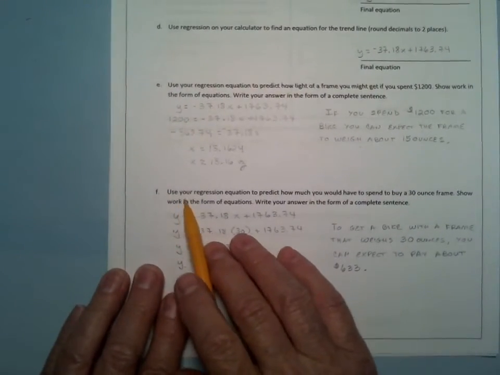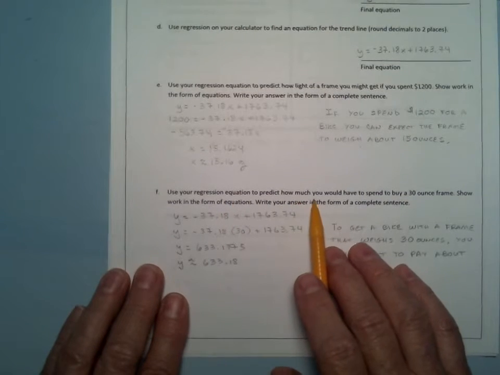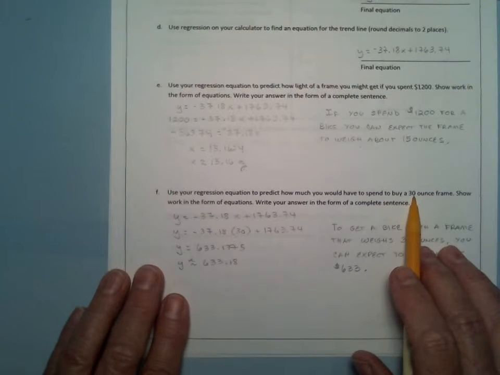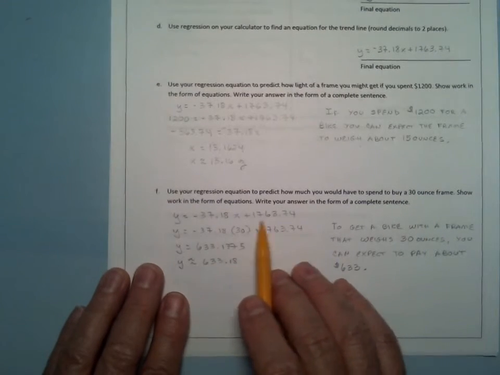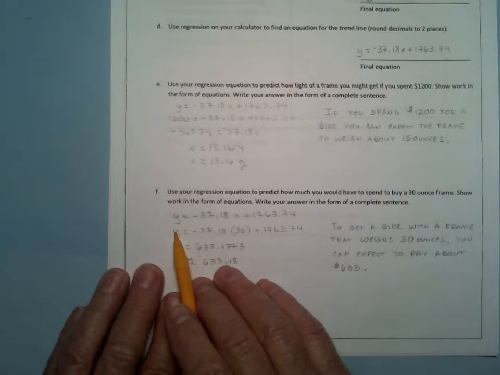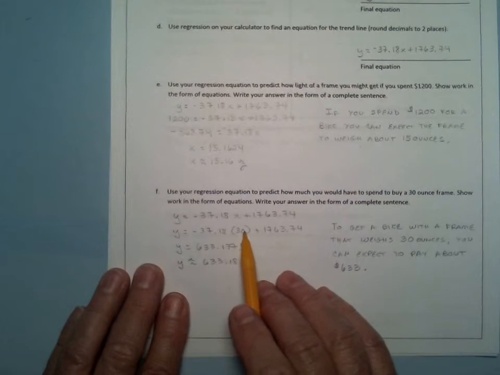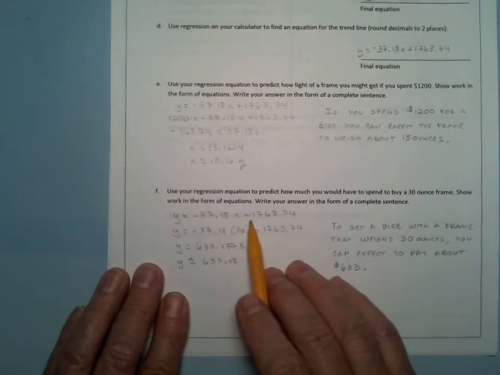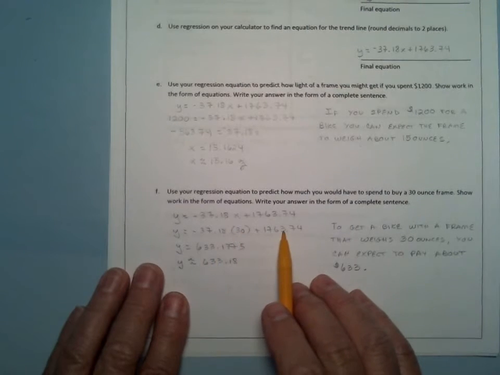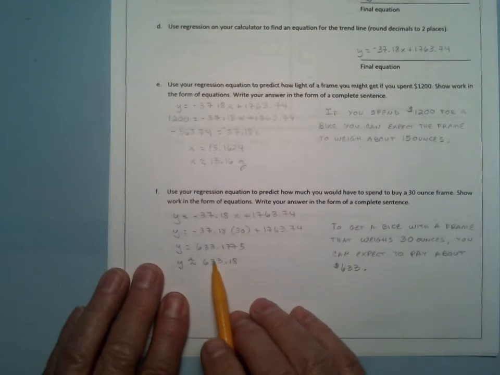And finally down here it says use your regression equation now to predict how much you'd have to spend if you had a 30-ounce frame. So I'm basically going to do the same thing. I'm starting off with the equation that I got out of the calculator, but this time instead of plugging in a number for the y, which represents the cost, I'm plugging in 30, the weight, because x represents weight. And I'm going to go ahead and multiply this, add this to it, and this is what I get. I rounded it off to 2 places.